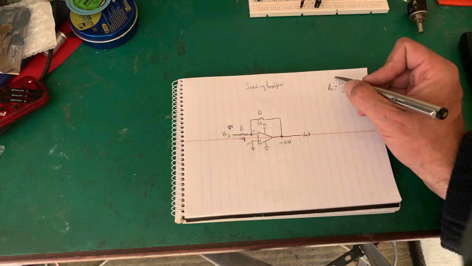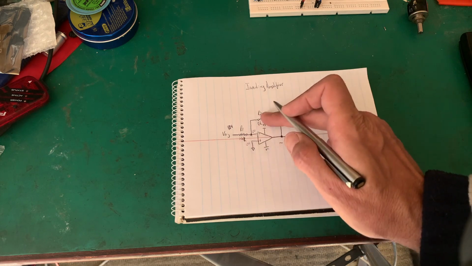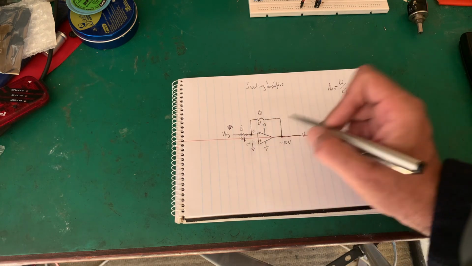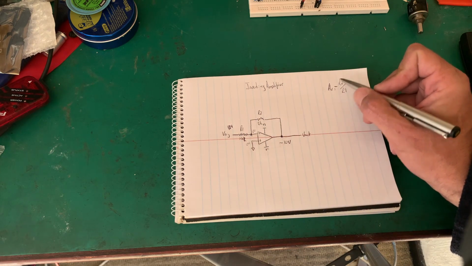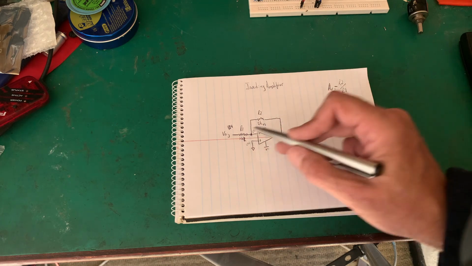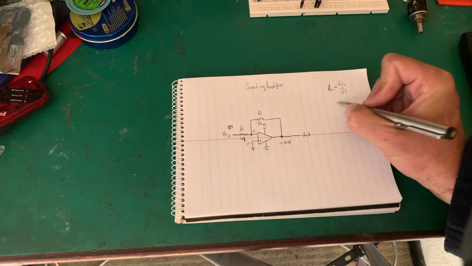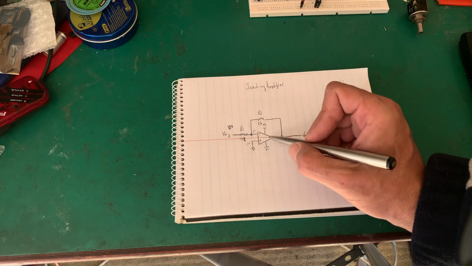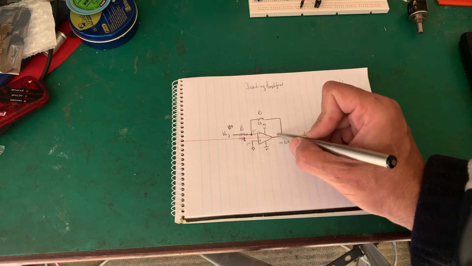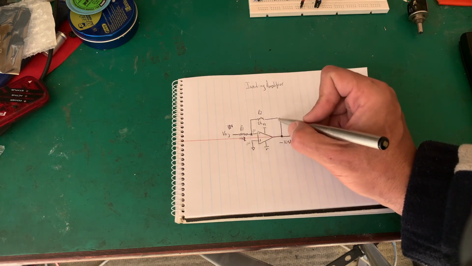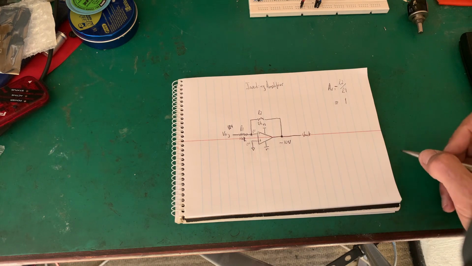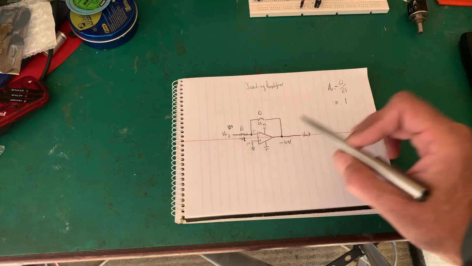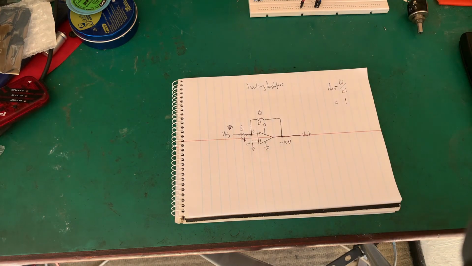And that gives us the gain formula to calculate those resistors. And if we had R2 10K over R1 10K, we'd have a gain of 1. Nice and simple. Remember, the op-amp can source current, in other words, it can drive, and it can sink current back. Okay, and that is what allows this action to happen.